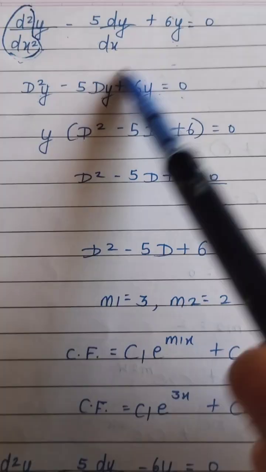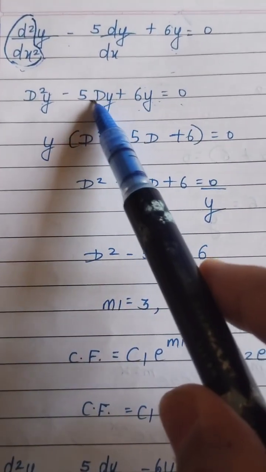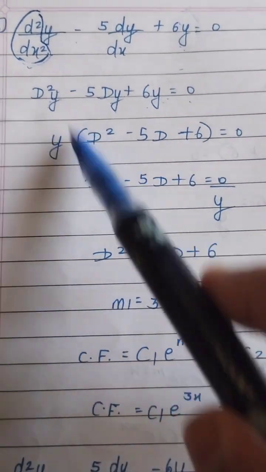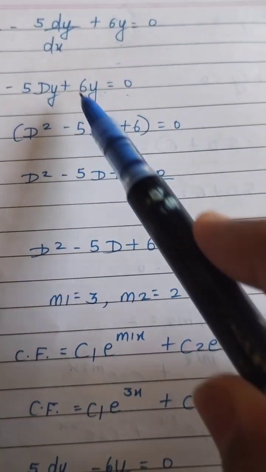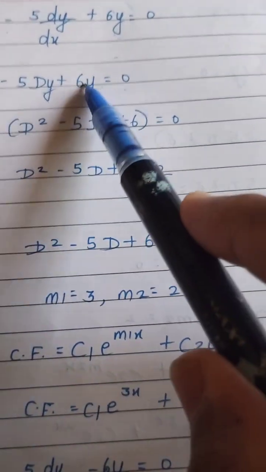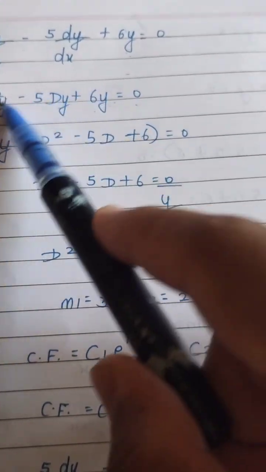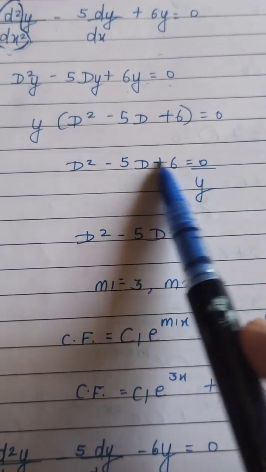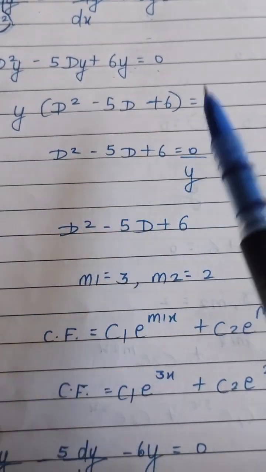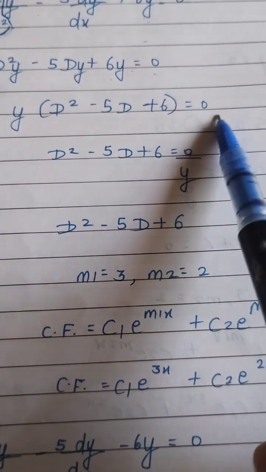So now for finding the quadratic equation we will take y common from this. If we take y common, it will only remain d square minus 5d plus 6 is equal to 0, means y we don't write, directly common and is equal to 0. For the quadratic equation there is always a rule that this whole term is equal to 0.